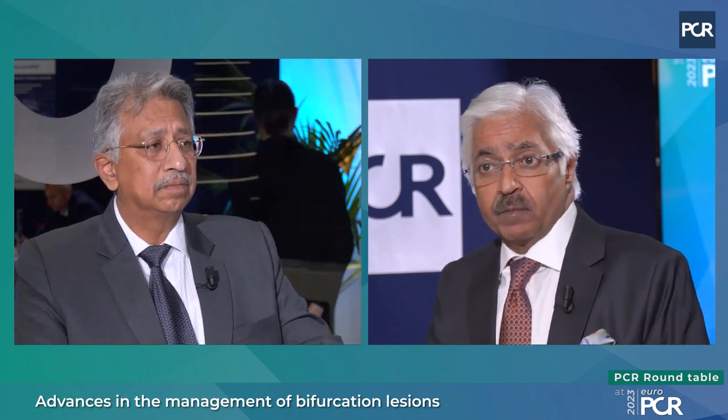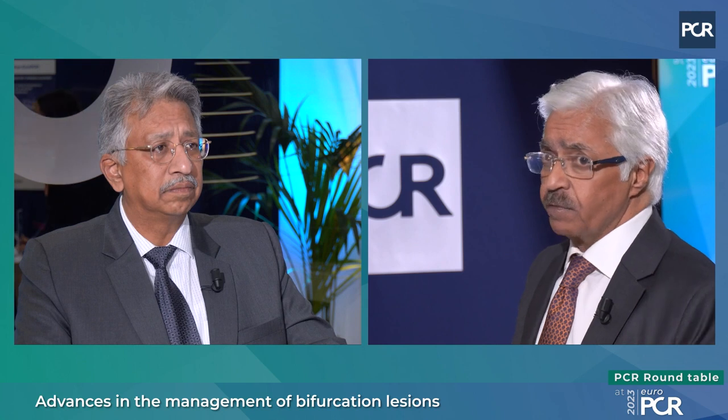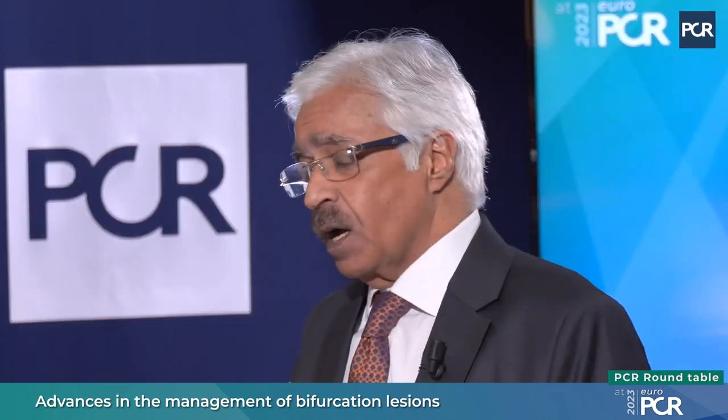Right, and the ability to expand to large sizes, so the physiological taper of the vessel can be maintained. So it seems a good stent for left main bifurcations as well. One of the other plus points, as you mentioned, Dr. Rishi, is thin metal.